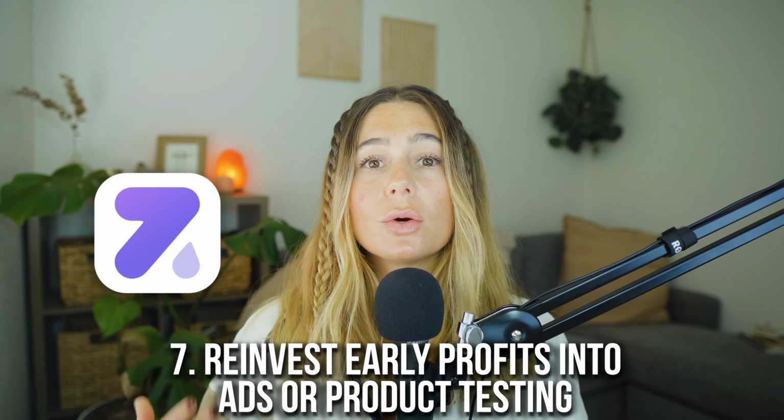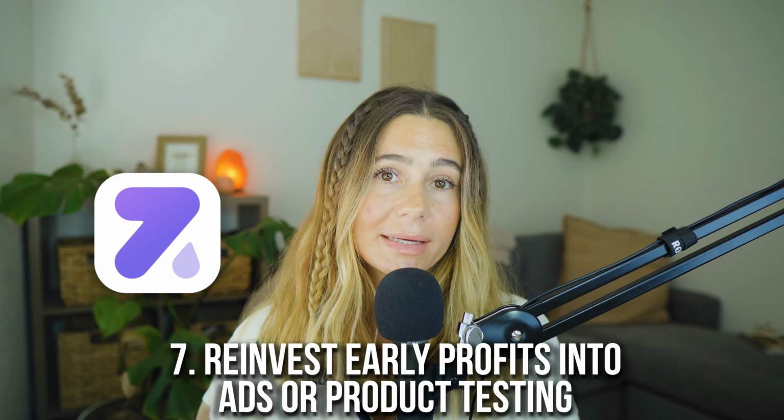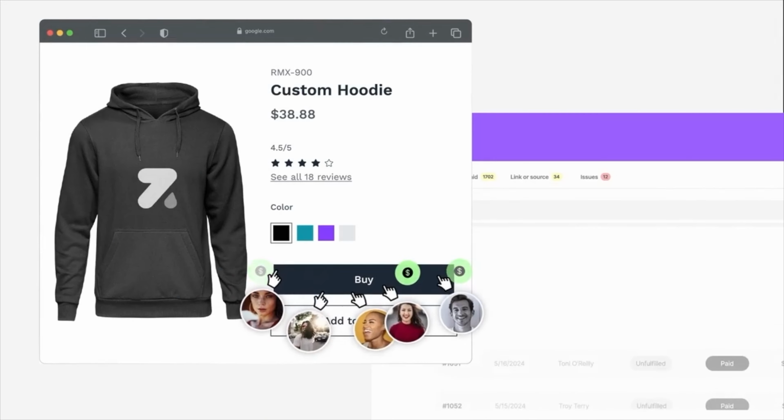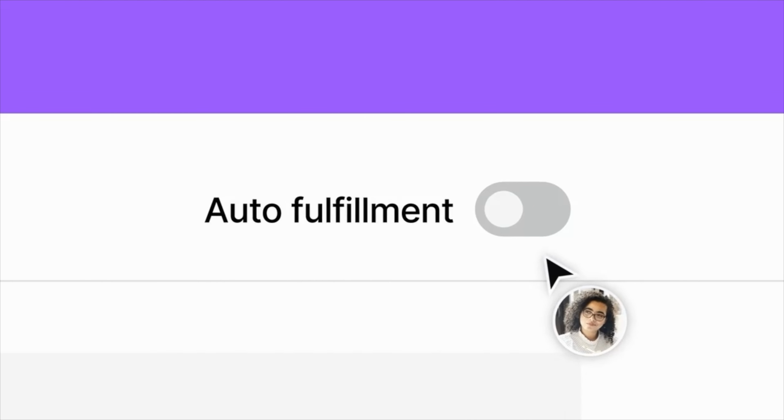Number seven is to reinvest early profits into ads or product testing. Once your store starts making sales, put some of that revenue back into testing new products. Zendrop's one-click import feature makes it super easy to experiment and see what sells best.